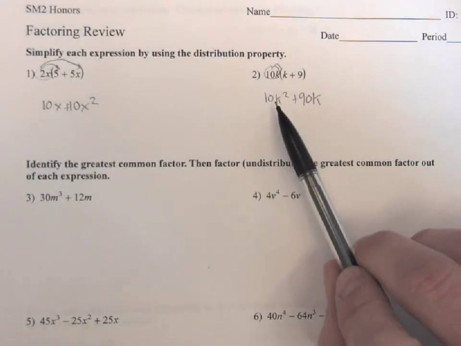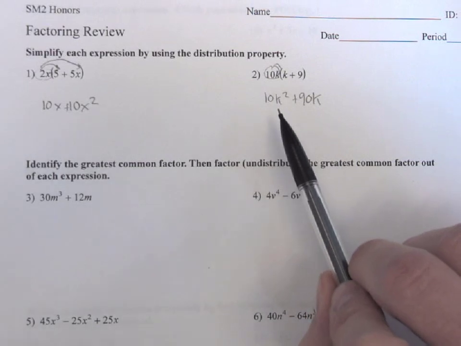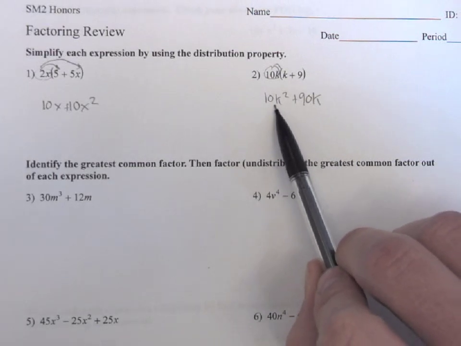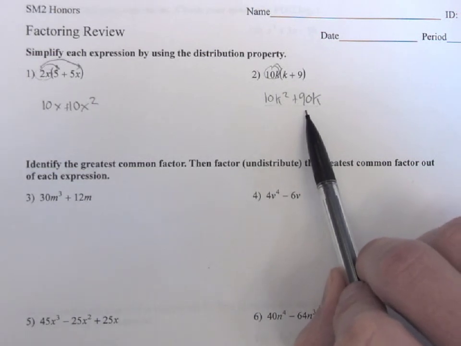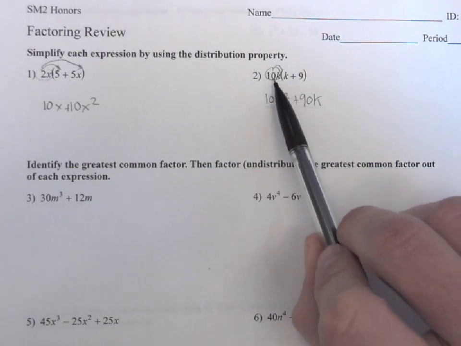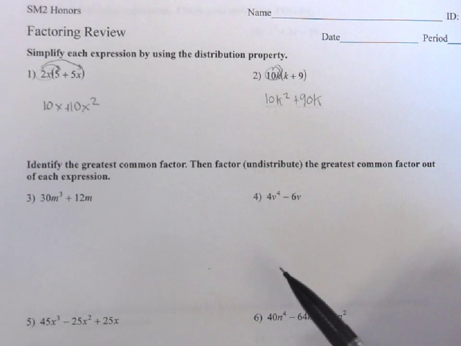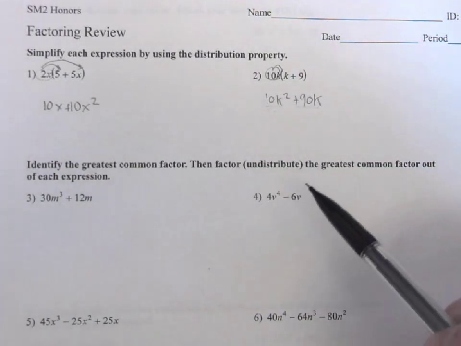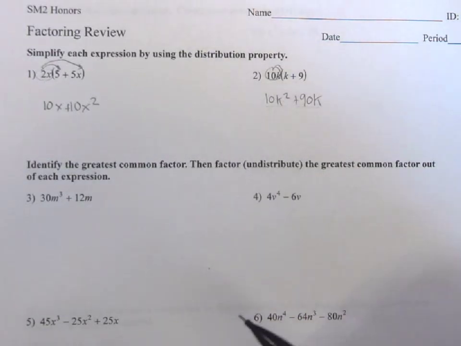Okay. But if you look at these two terms here, for example, you'll notice that each of these terms has a common factor in it, right? They both have a 10k in it. This is 9 times 10k, and this is k times 10k. So they both have that common factor. When we multiply that 10k through, they both now have a factor of 10k. So if we wanted to undo this, we could undistribute that 10k, which is called factoring. Okay, so undistributing a number is called factoring.